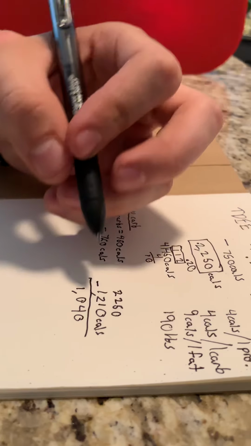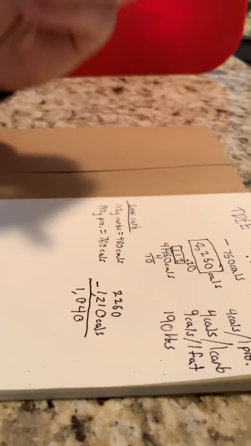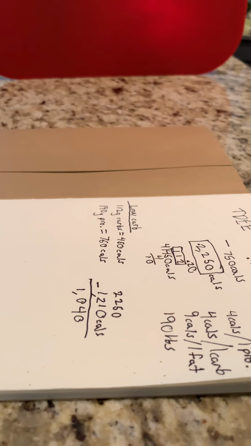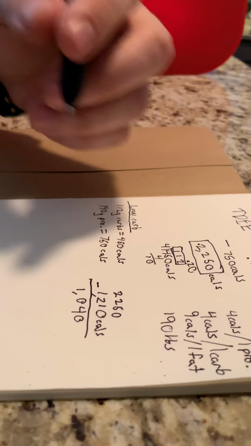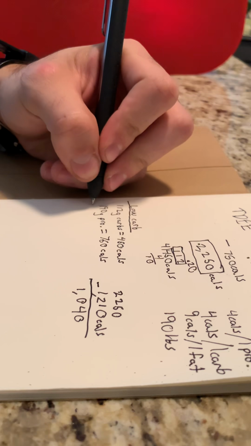Now, there are 9 calories in 1 gram of fat. So I'm going to divide this 1,040, the calories that we have left over, by 9. Which comes out to 115 and a half. We'll just say 116.